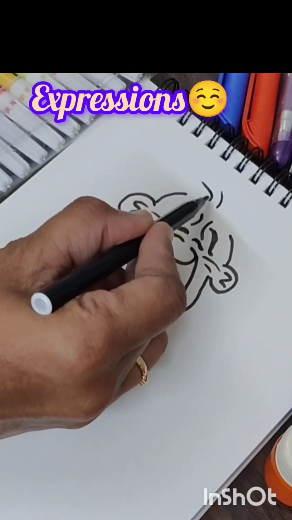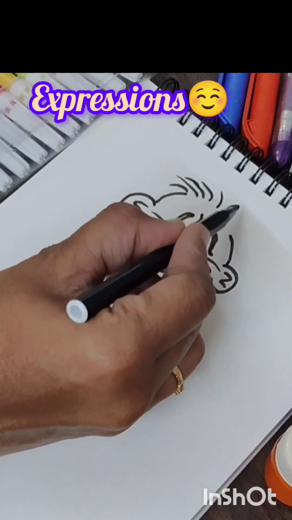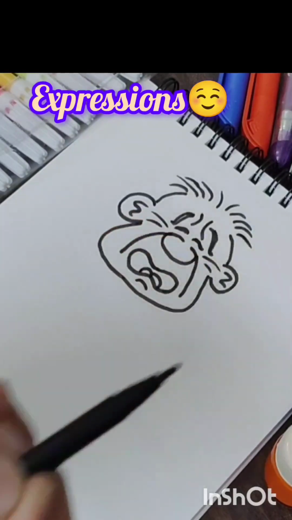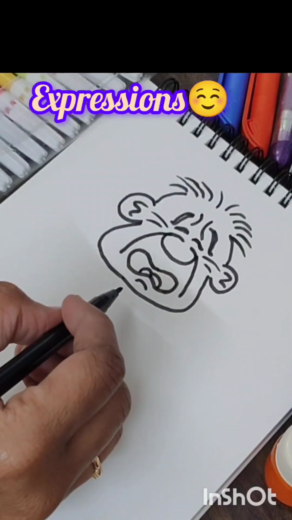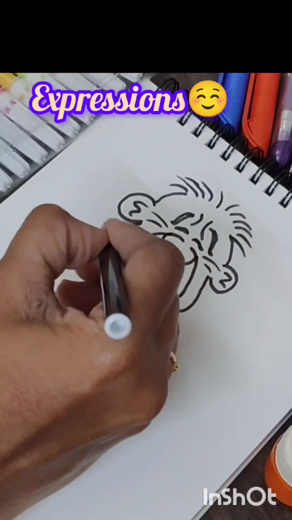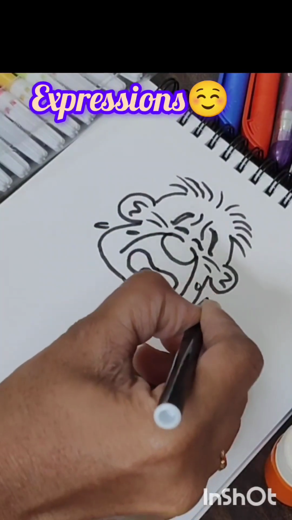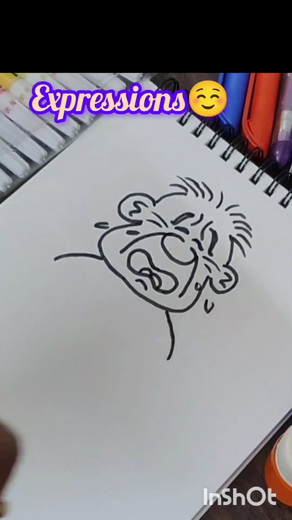Here I am going to teach simple tips to make a drawing look more lively, and practice ideas to improve your cartoon faces.